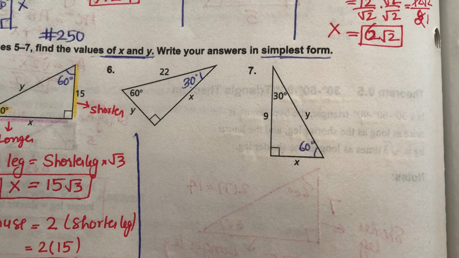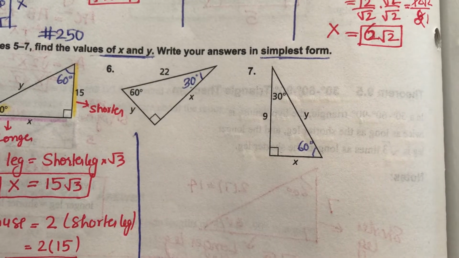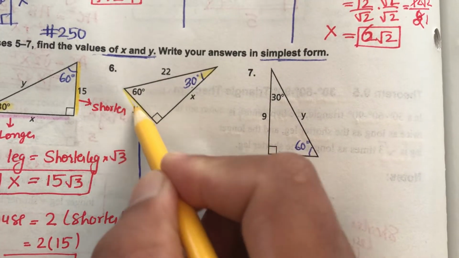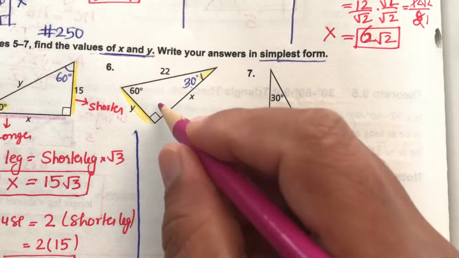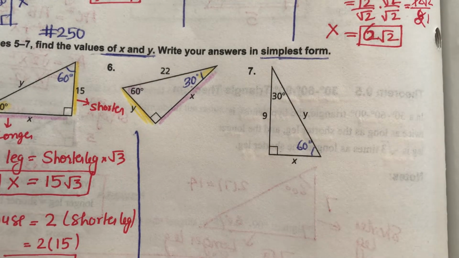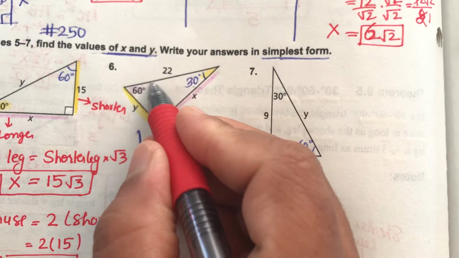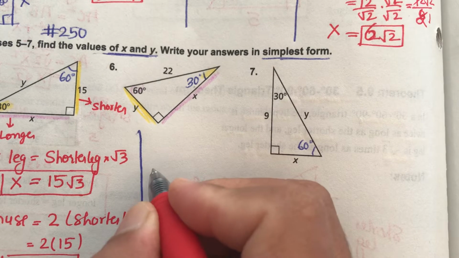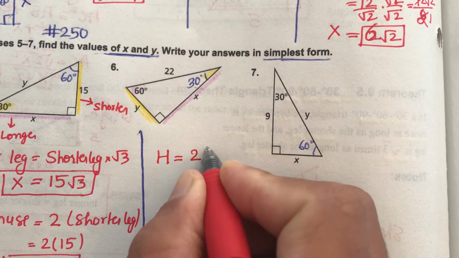Just look for what they are asking for. They have given the hypotenuse. They have a shorter leg, that is this one, and they have a longer leg, and that is this one. Just think about the formula that we know. The hypotenuse is given, just one thing is given, and I know the hypotenuse is 2 times the shorter leg.